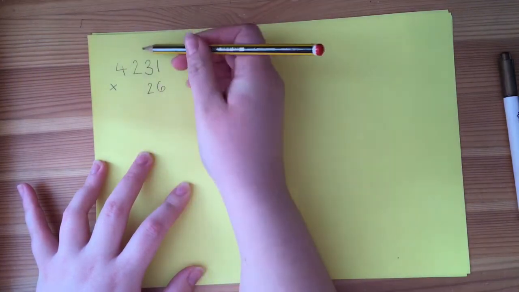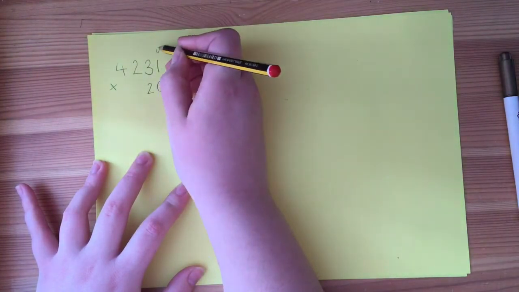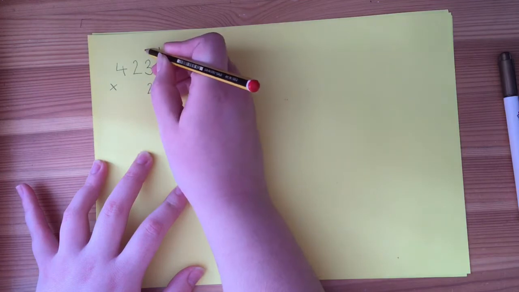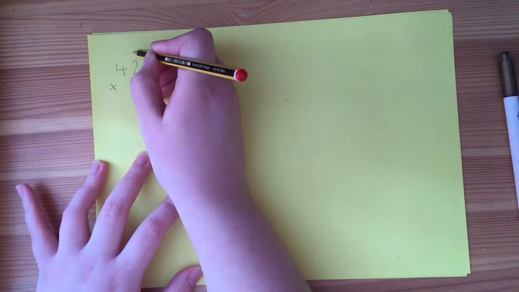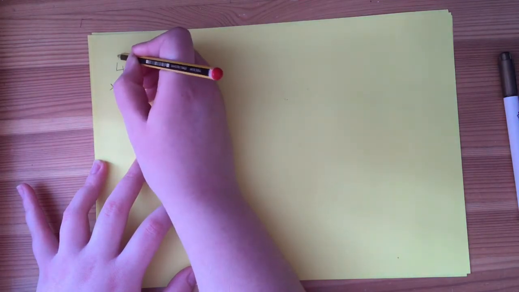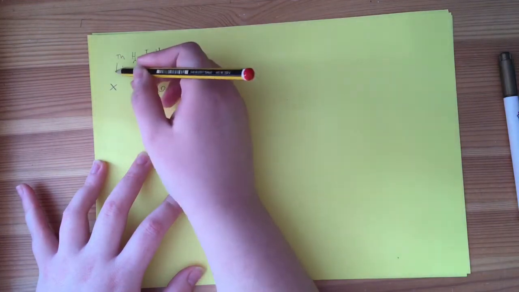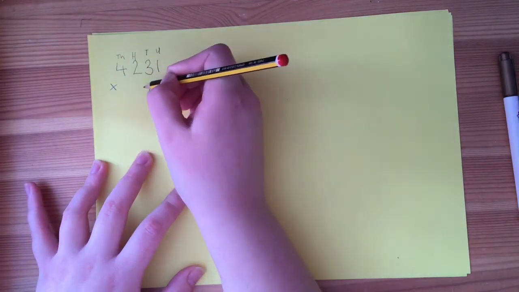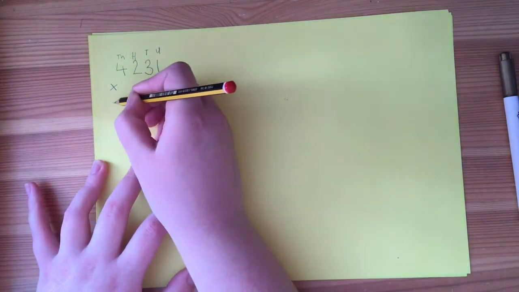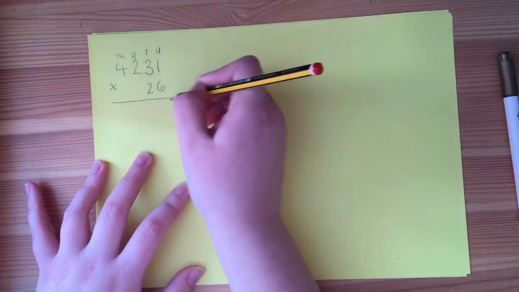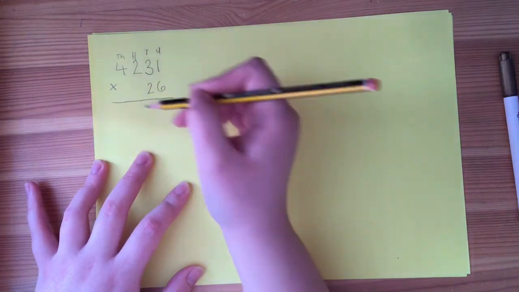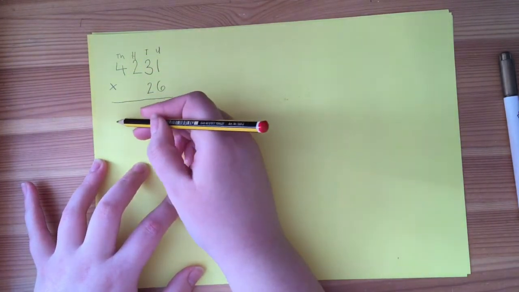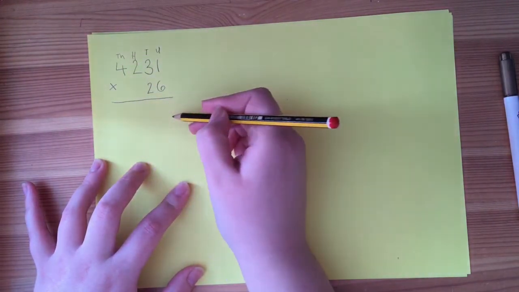Remember, when you do your column multiplication you want your units in the first column, your tens in the next, and then your hundreds, and then your thousands. Because I'm multiplying 4 digits by 2 digits, these two spaces underneath aren't used. Once I've done my top bit, I just do a line to tell me that's the multiplication that I'm doing. Unlike addition, I'm not going to draw another line underneath here.